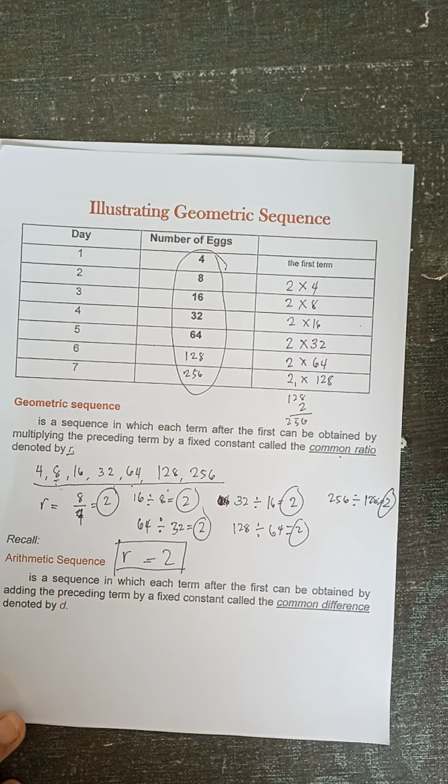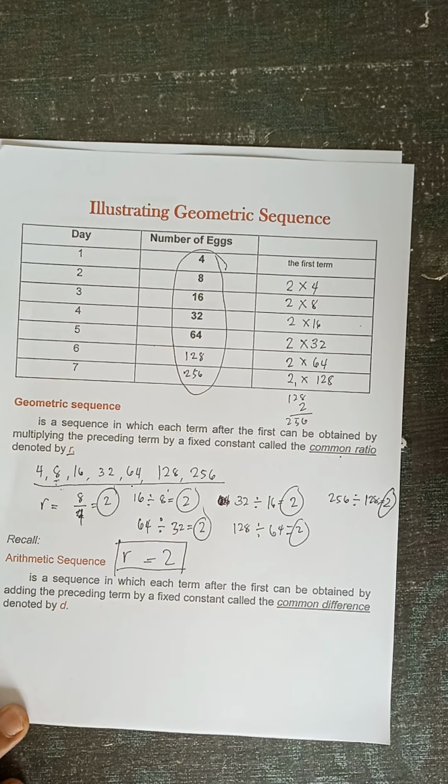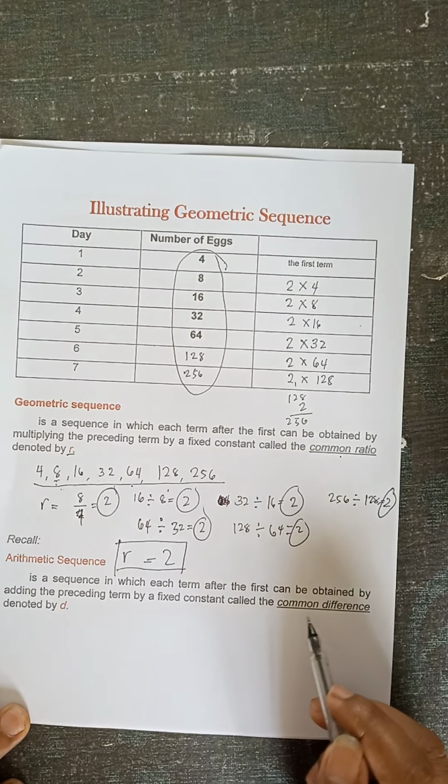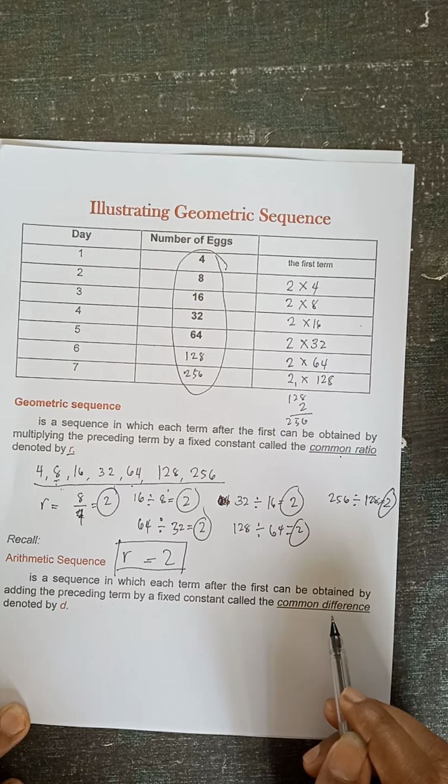An arithmetic sequence is a sequence in which each term after the first term can be obtained by adding a fixed constant to the preceding term, called the common difference. So we get the second term by adding a constant to our first term, and that constant is what we call the common difference.